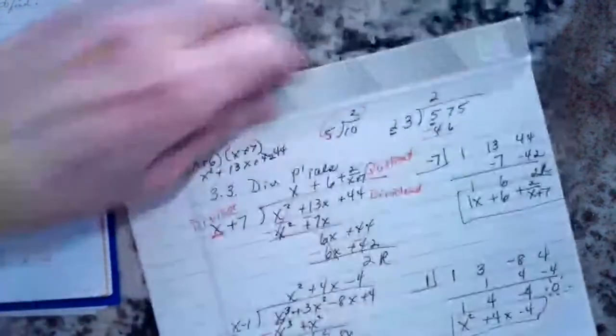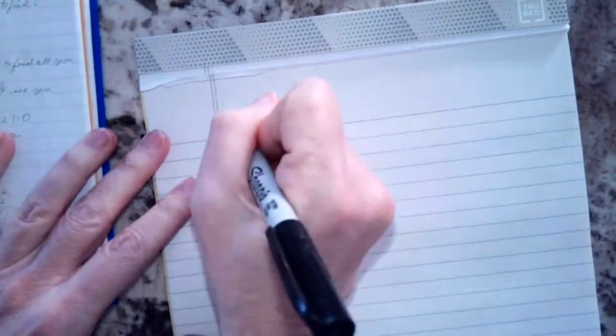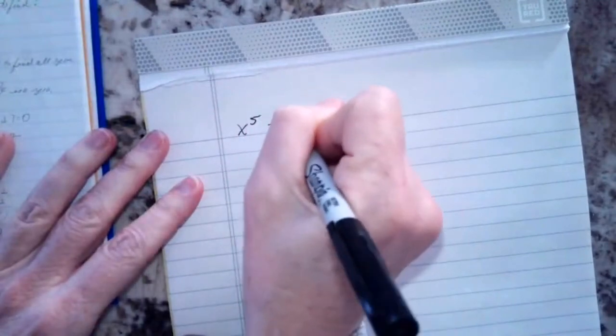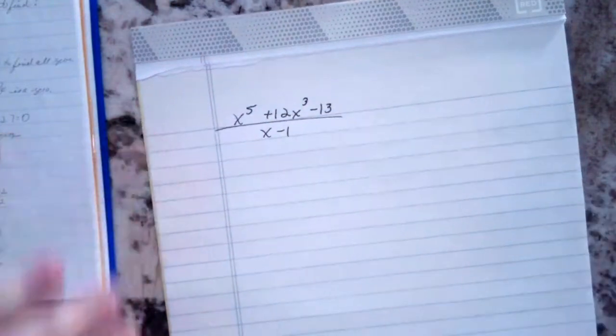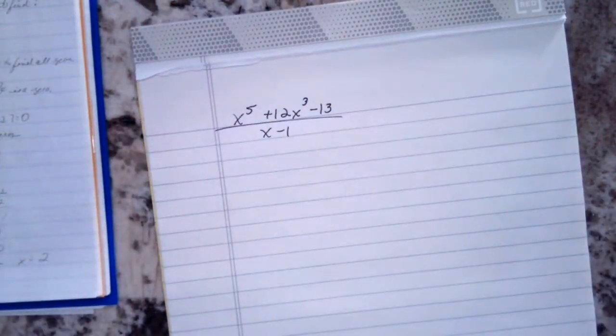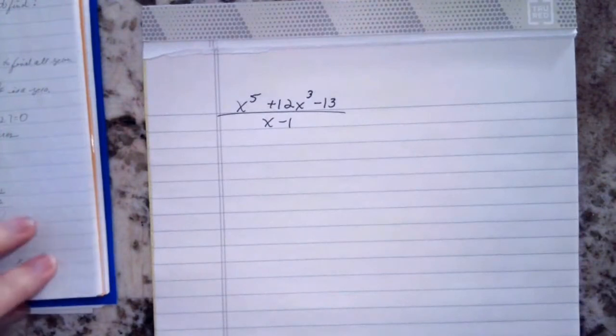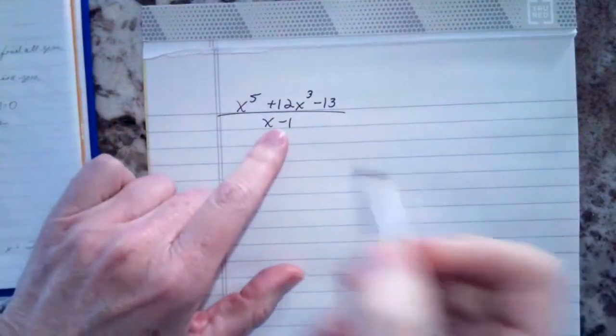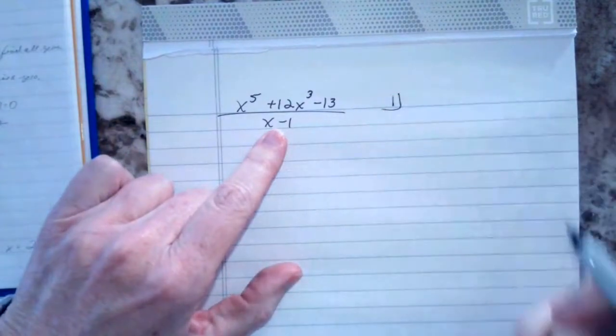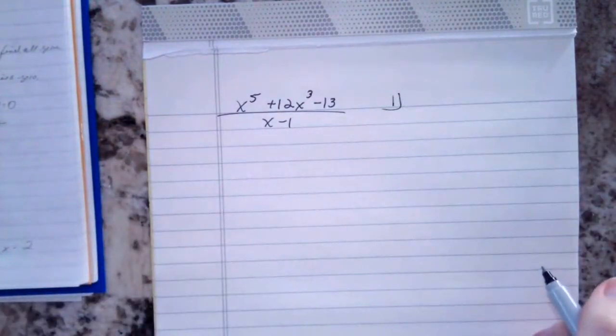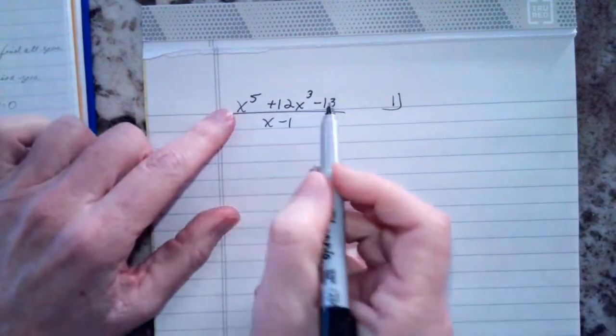Okay, let's play with a couple more of those, and then we'll find a use for them. Let me give you x to the 5th plus 12x to the 3rd minus 13, over x minus 1. First we need what we're dividing by. That's always a liar. So I'm going to stick the 1 in a little corner by himself. And then I need to write these coefficients.